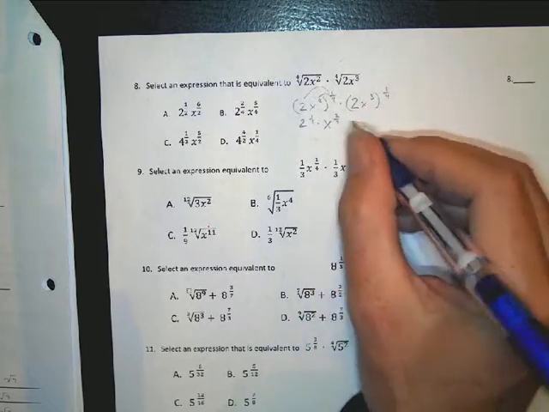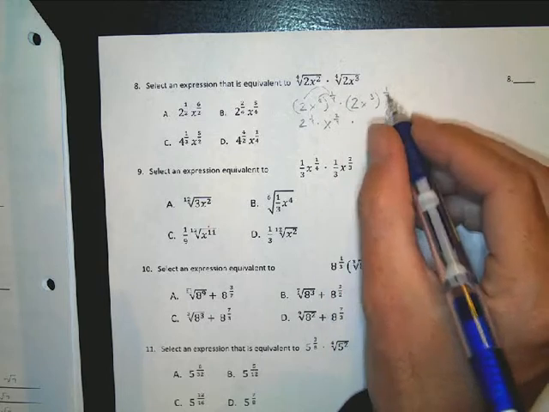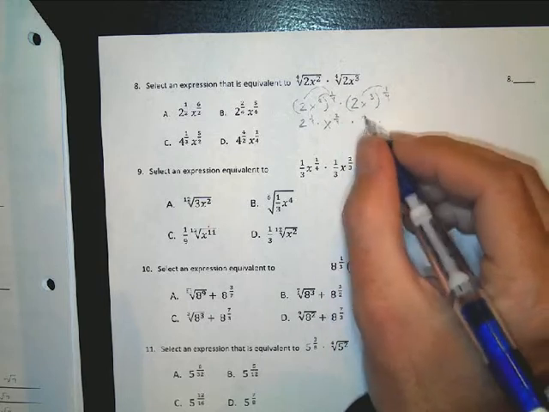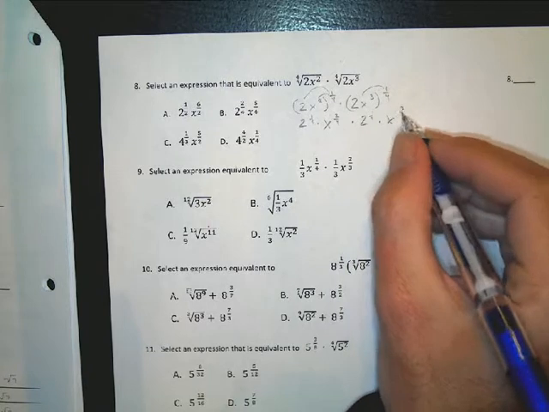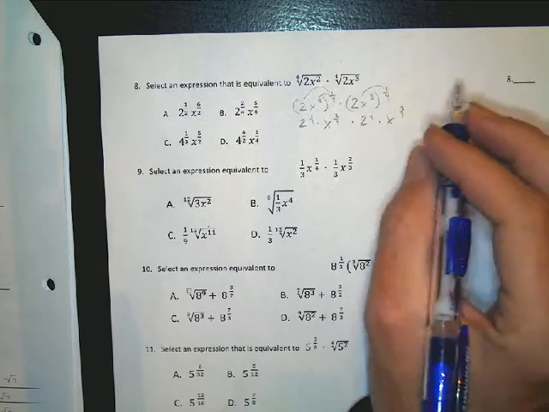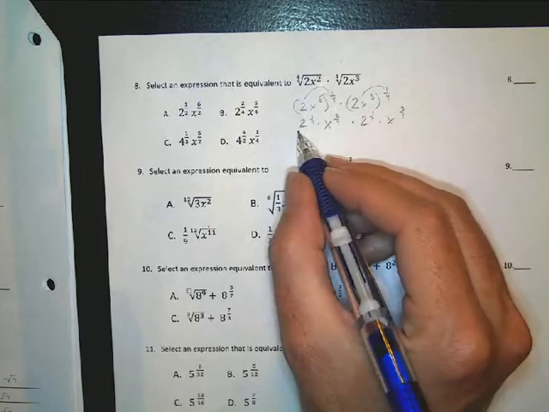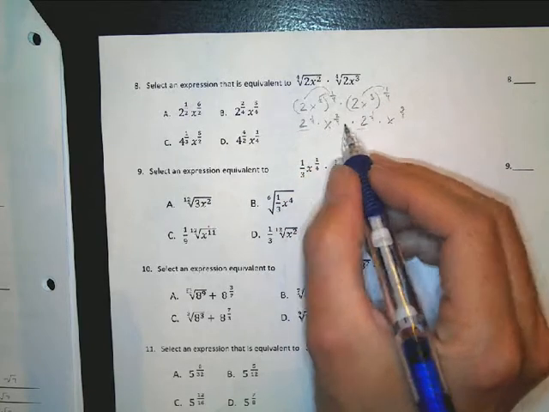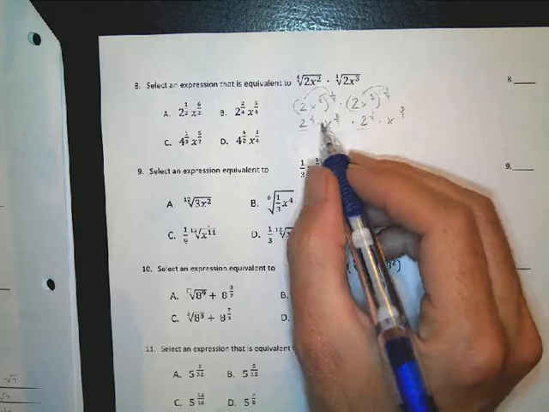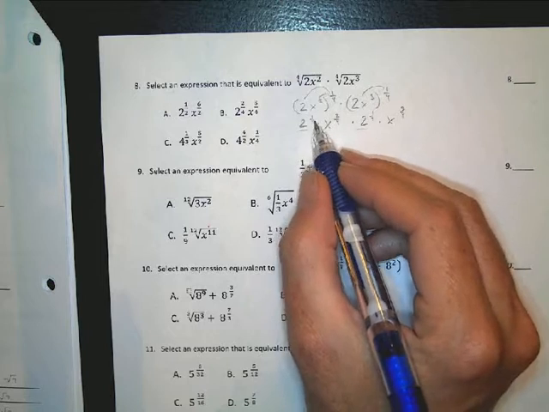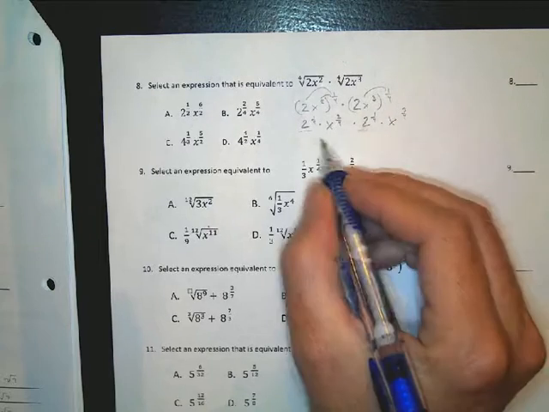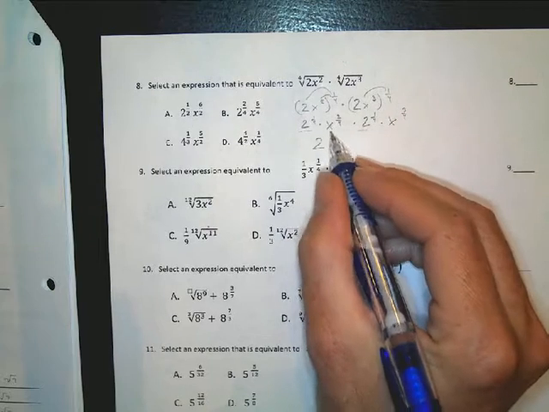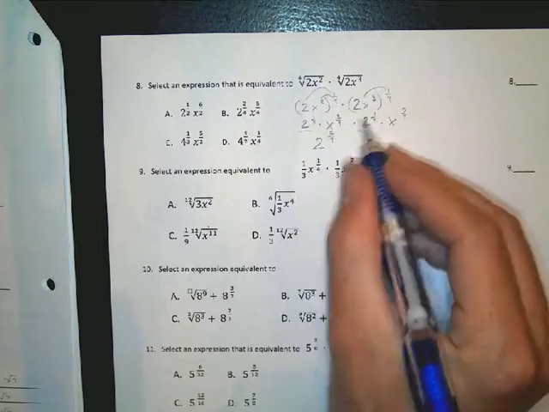Okay, and over here I have distribute the 1/4, so this is 2 to the 1/4 times x to the 3/4. Now I have some similar bases, 2 and 2, so that means if I have similar bases, I add exponents. 2 and 1/4, a 1/4 plus a 1/4 is a half, or I could look at it this way, it's actually 2 and 2/4 because 1 plus 1 is 2.